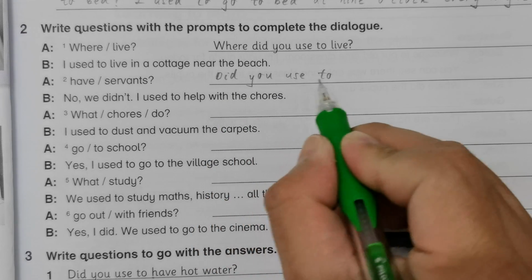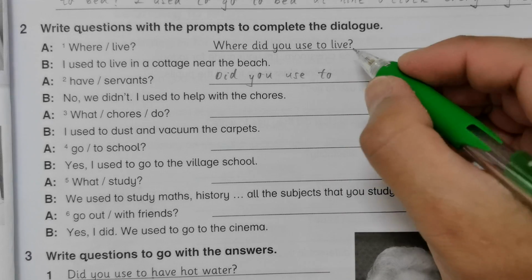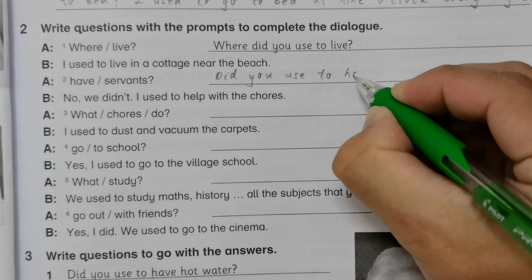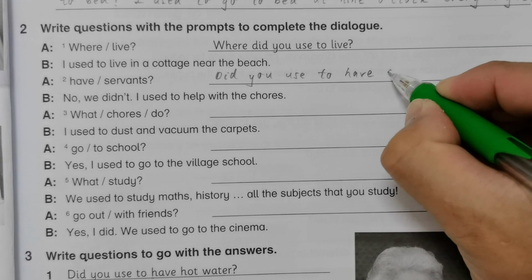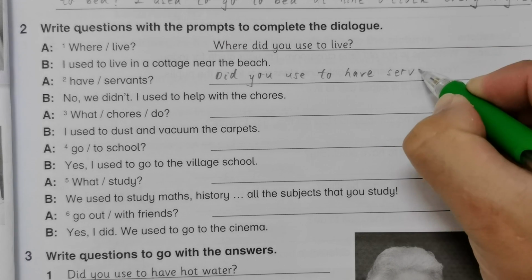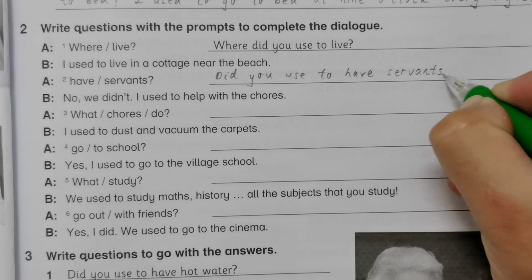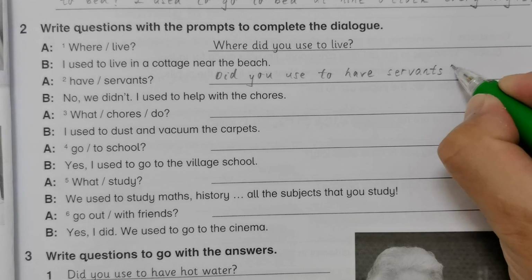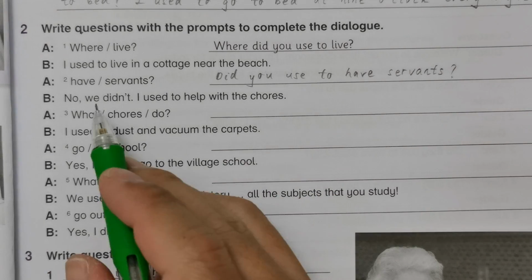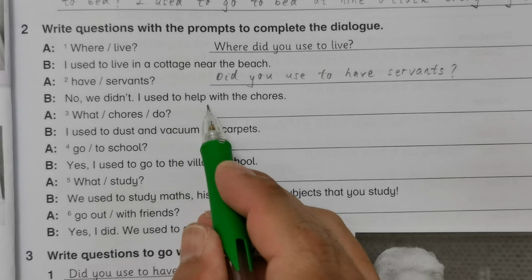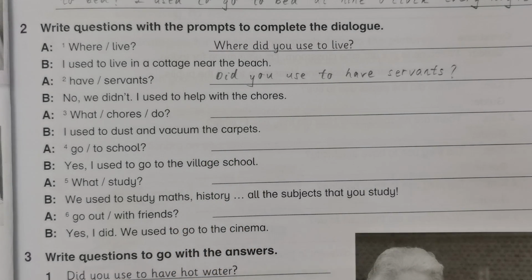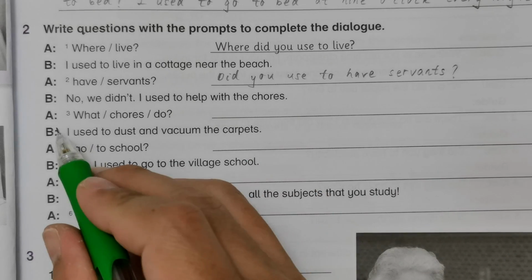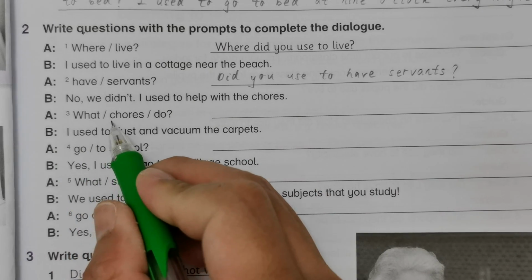So did you used to have, so we have this verb here, servants, and then question mark. No, we didn't. I used to help with the chores. And then this one, another prompt here.